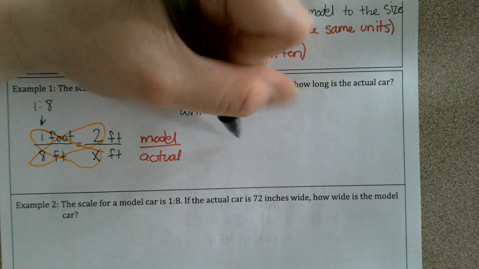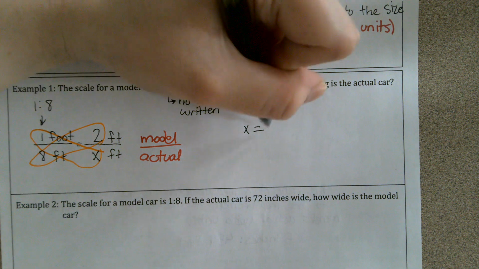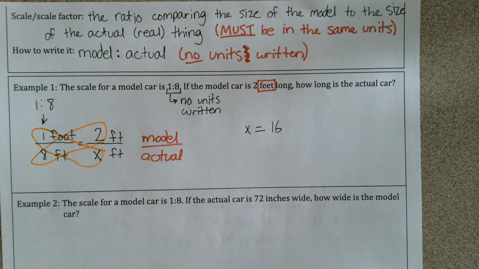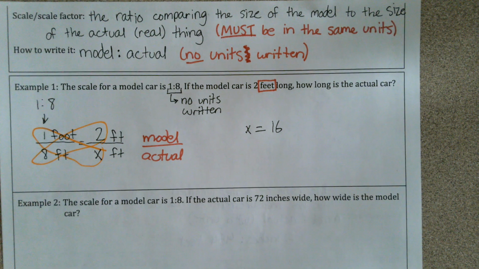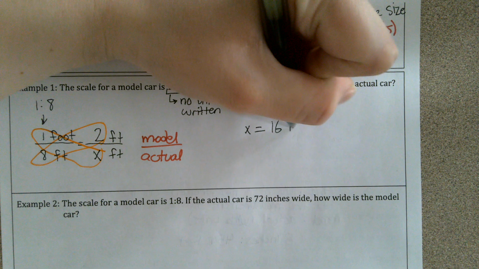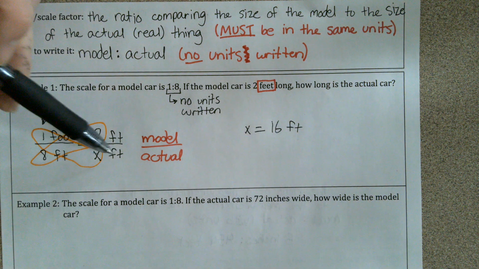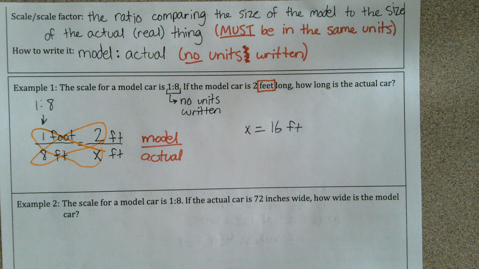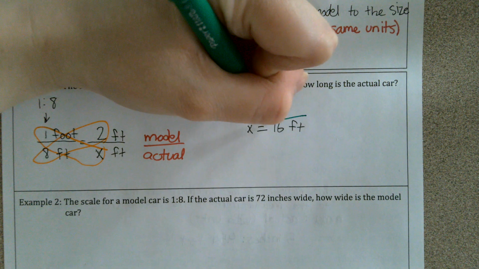1 times X is just X, or 1X. 2 times 8 is 16. There is no solving needed here because of the 1X. One other thing I can add on, 16 what? Feet. If you're not sure, look back in your proportion. What was X attached to? Feet. That's the units on my answer. X is 16 feet.